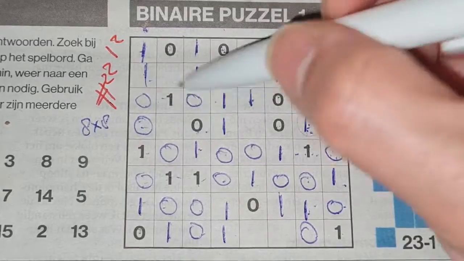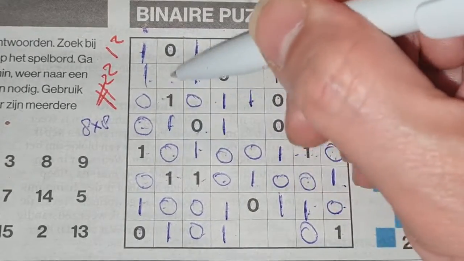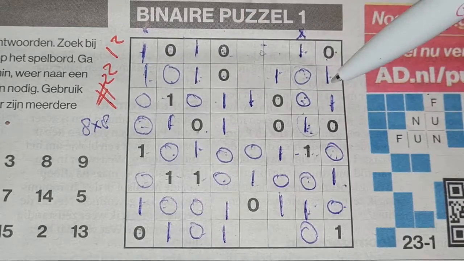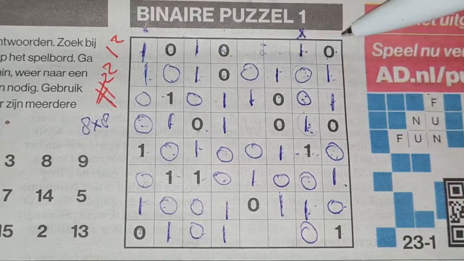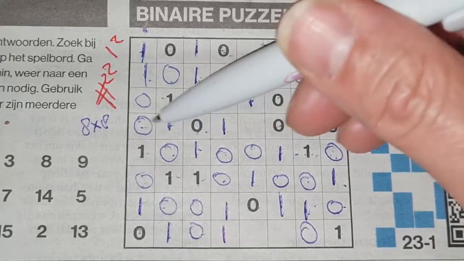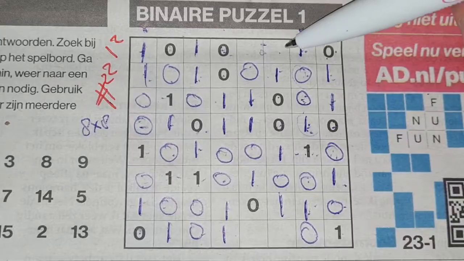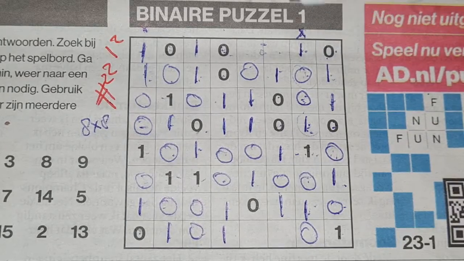Alright, between two 0's comes a 1. Double 1 here, no there, no. We have now 1, 2, 3, 4 ones, so the rest are 0's. 1, 2, 3, 4 0's, so the rest are ones. Compare again. Yes.